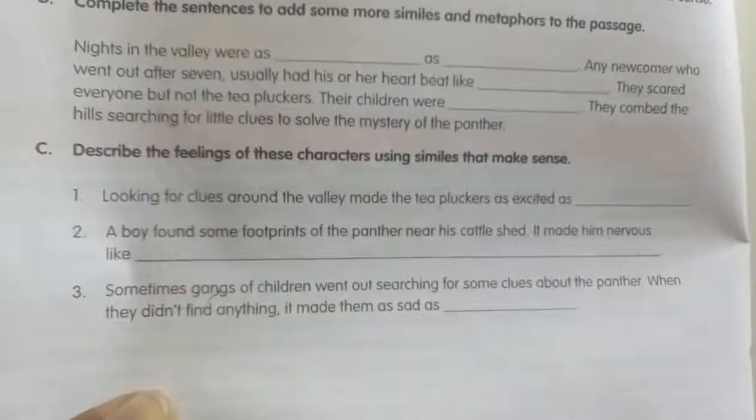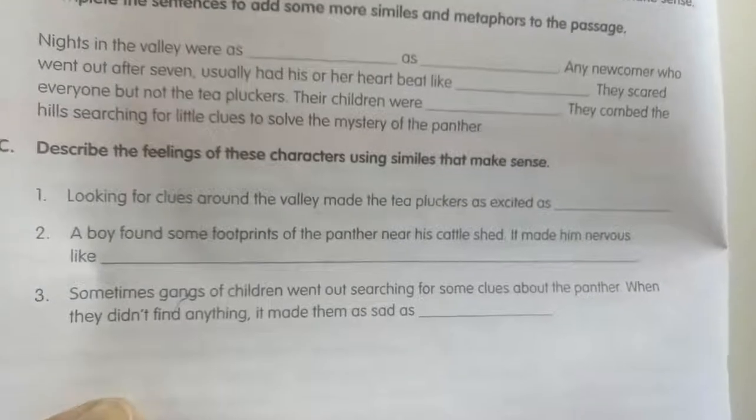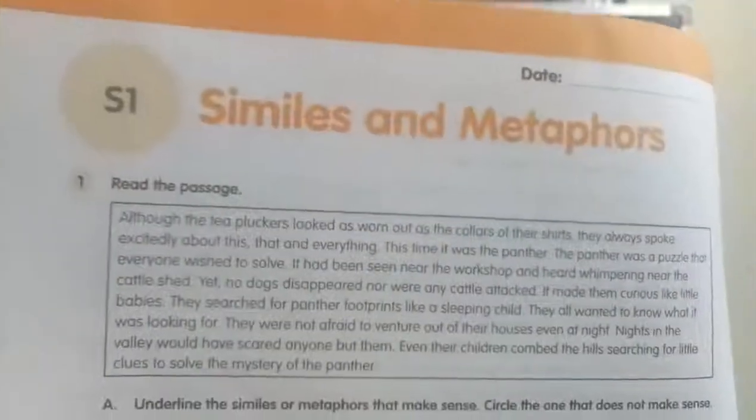Now describe the feelings of these characters using similes that make sense. Looking for clues around the valley made the tea pluckers as excited as. Who will become more excited normally? So you can write the name of some person or some things who regularly get excited. In the same way, read the next two bits in C from page number 30, complete your volume and send it through WhatsApp. Okay children, thank you.